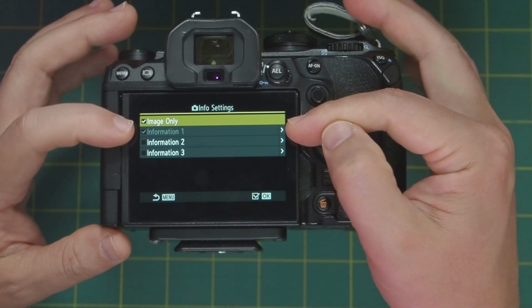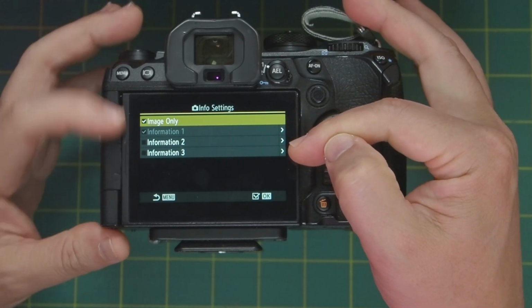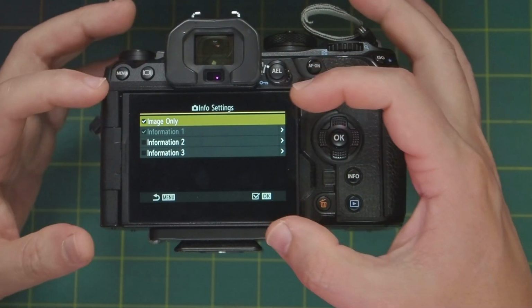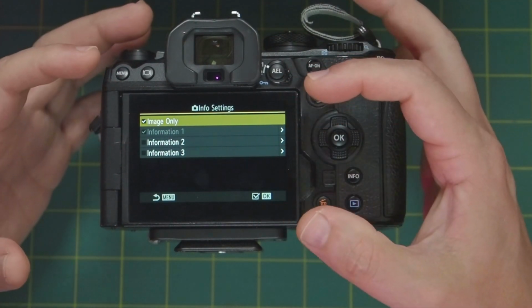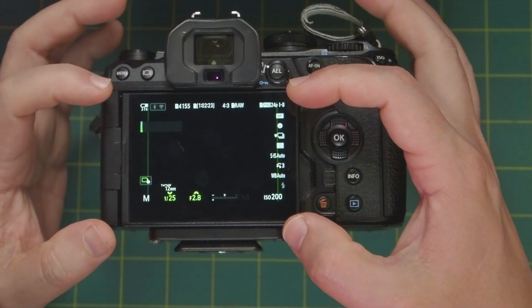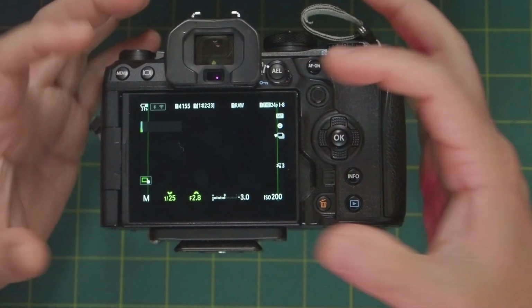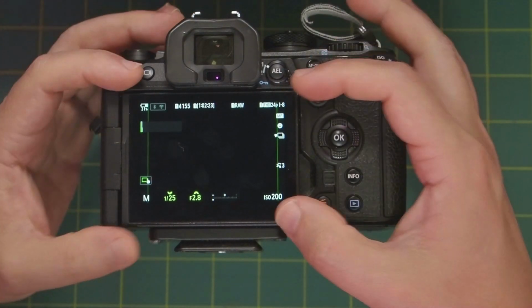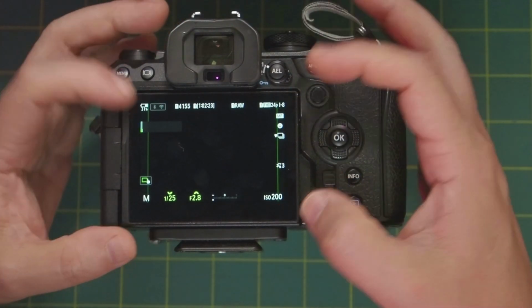Information 1 is checked, but information 2 and 3 are unchecked. So these are the information panels or overlays that we're going to see in the live view. To go back to the live view, right now I'm on information panel 1, which is why it was grayed out. I can't disable it while I'm on it.